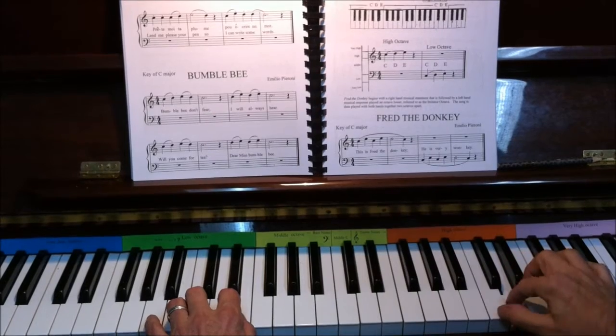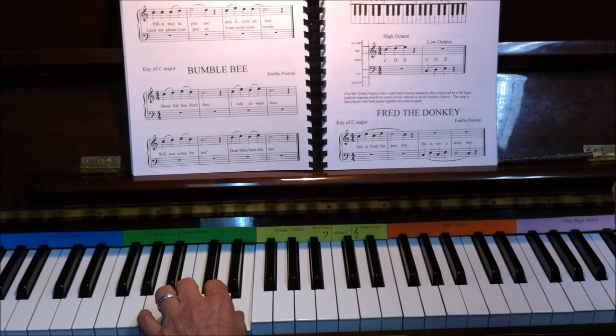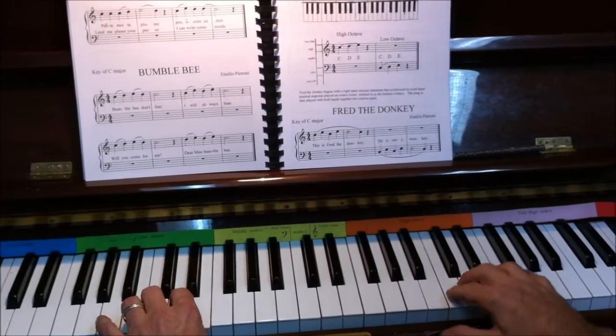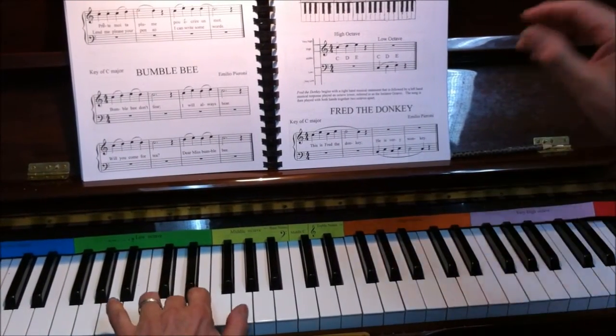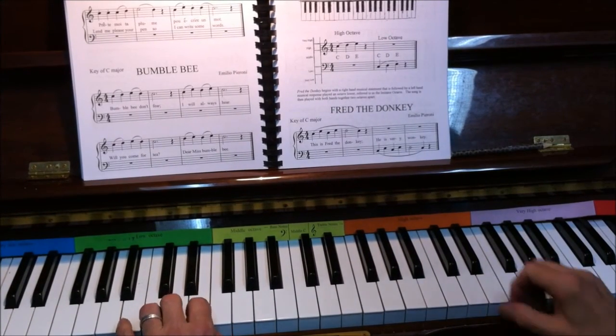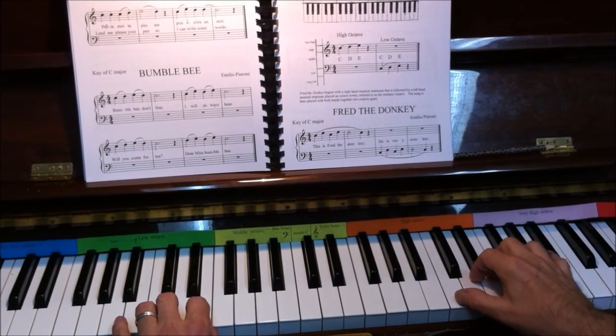High C, D, E and the low C, D, E. And the fingering, inner 3 fingers or middle 3 fingers. Doesn't make any difference to the actual sound, pitch. First song, Fred the Donkey.